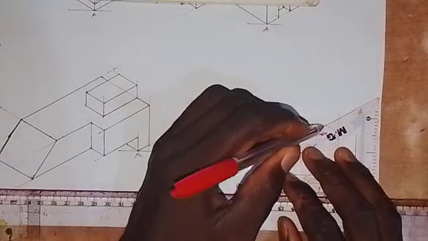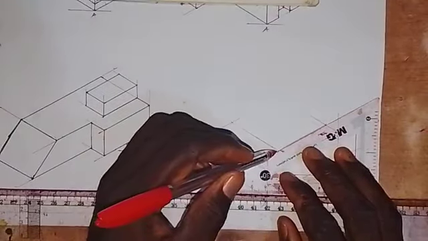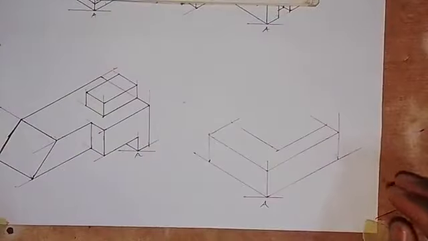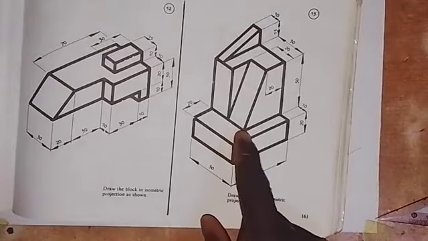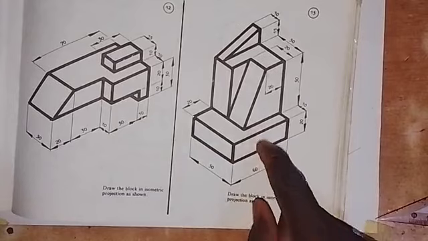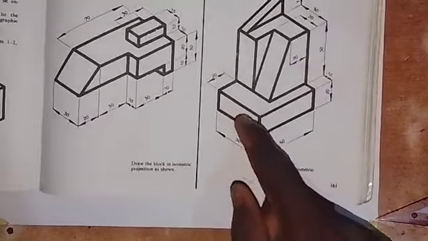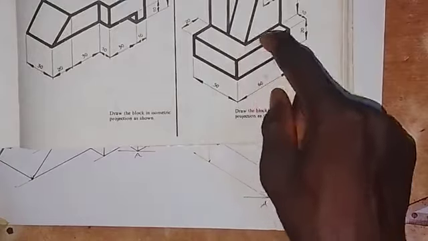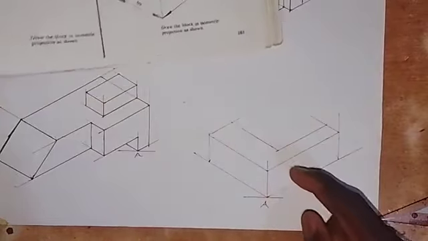So bring it to this point, and I will draw this line like this. Okay, so you can see that this L shape that we have on top here is already there. We have drawn this rectangle, and this L shape is already here on this face.